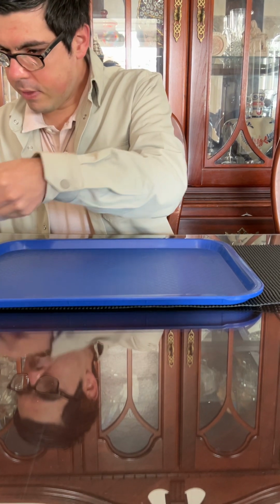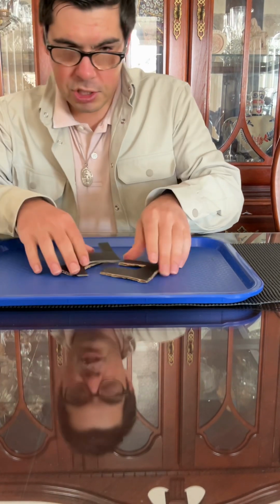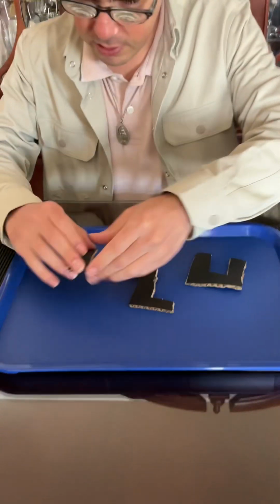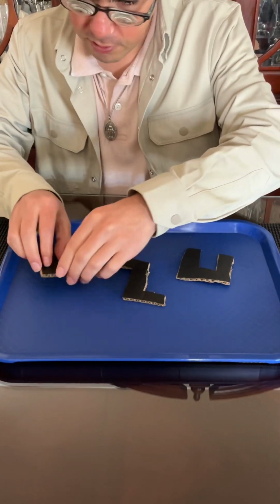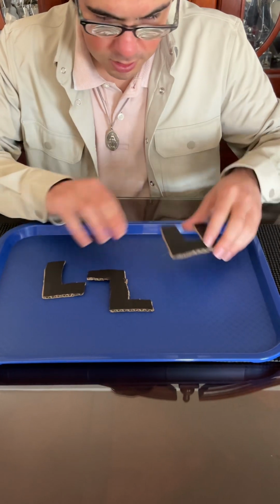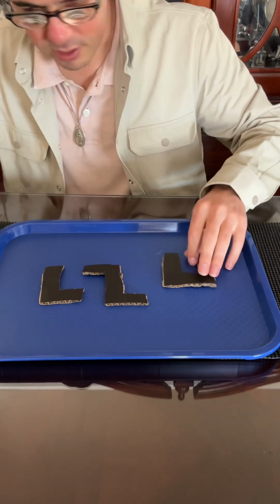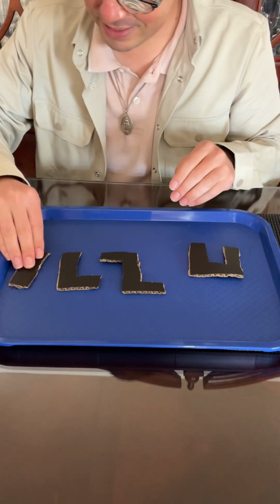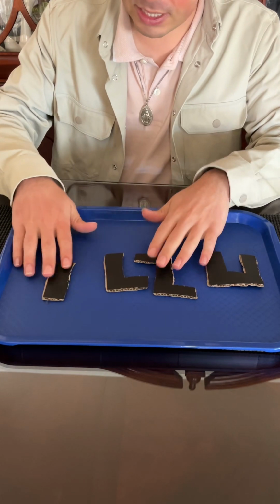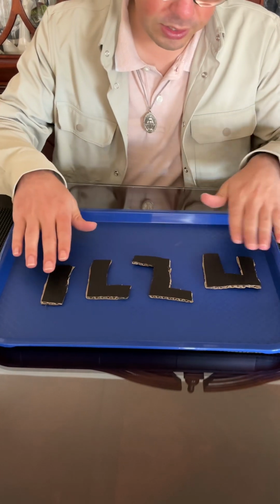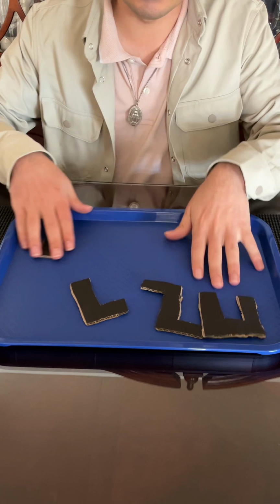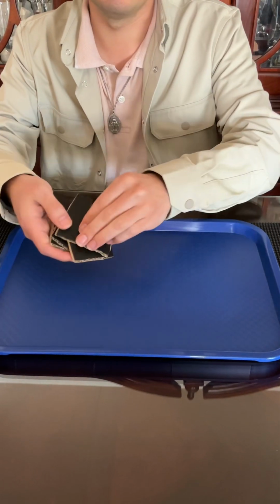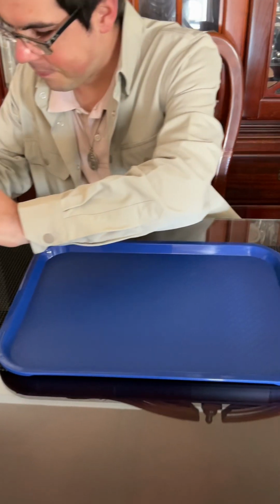of route shapes, and they're cardboard, so you can feel them, right? I'm missing one. Aha, here it is. Route shapes: I shape, L, Z, and U. And again, you can keep it within this confined area so that they don't end up all across the table and then the student has trouble locating them.